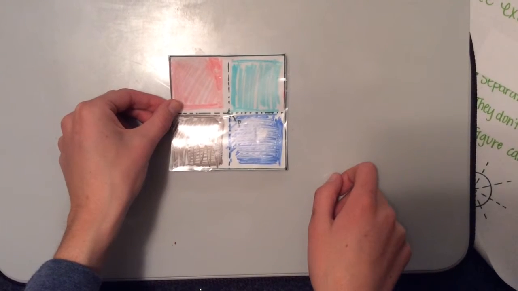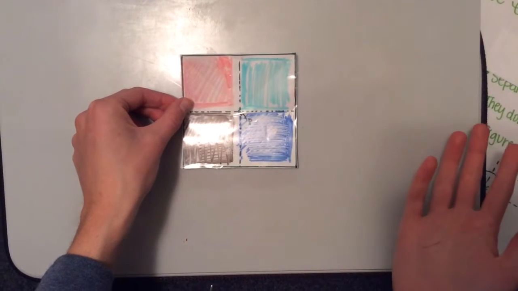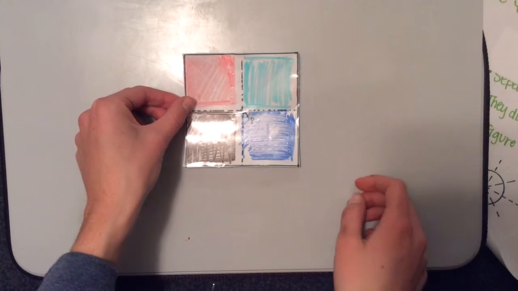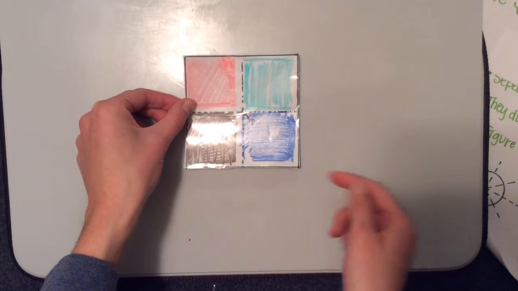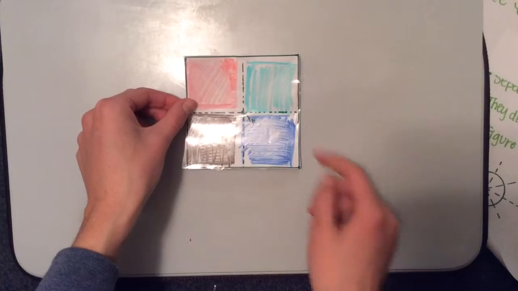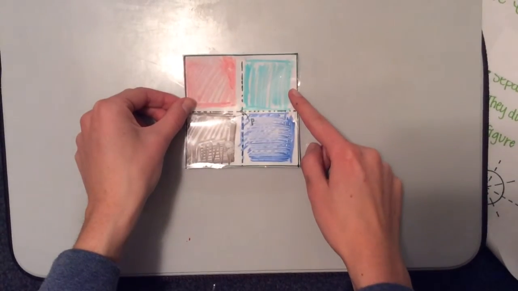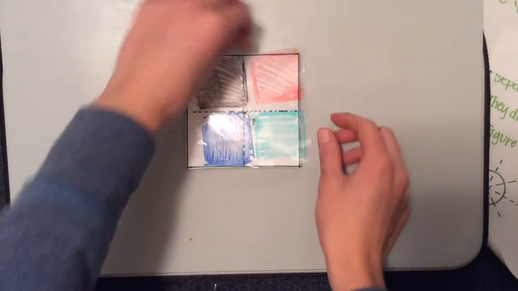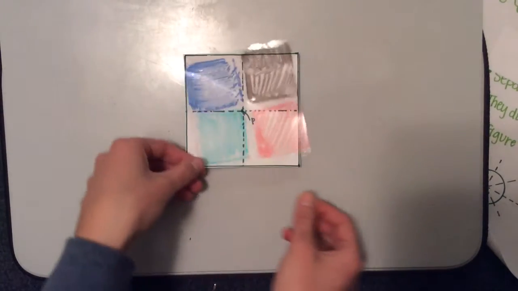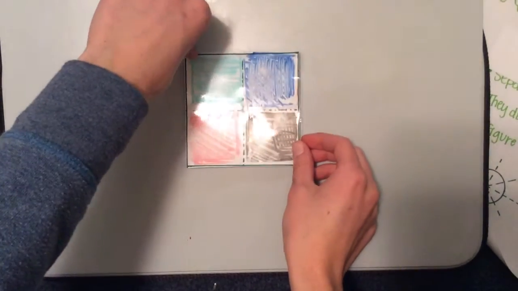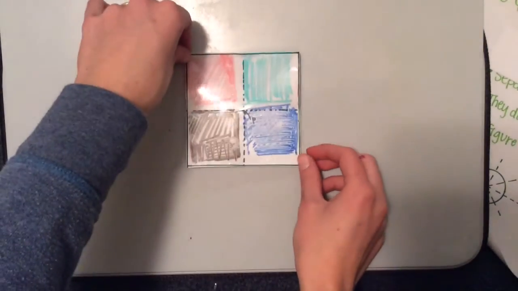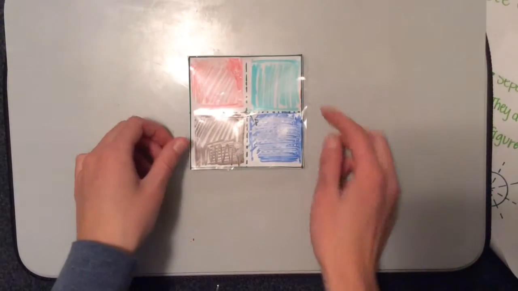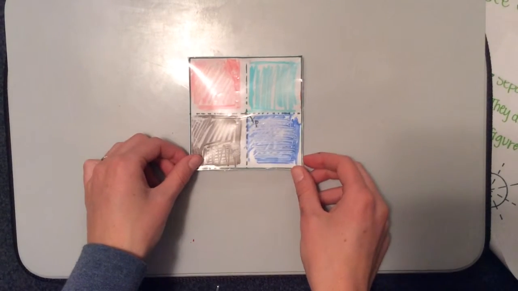So it's showing that a figure has rotational symmetry of order n, n being 4, because this figure can be turned 4 times. Notice that the green is in the top right. 1, 2, 3, 4 times to get back to its original spot where the green is in the top right.